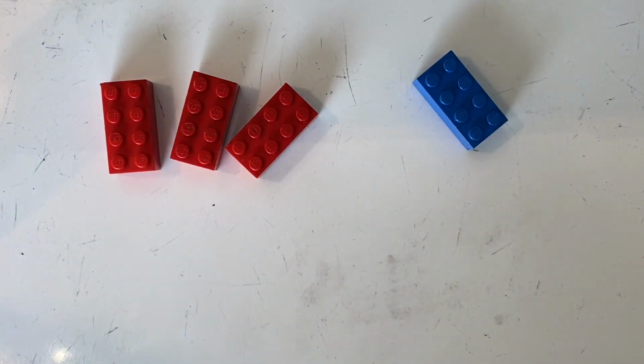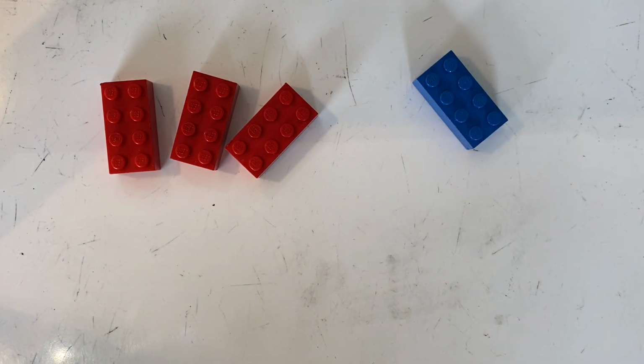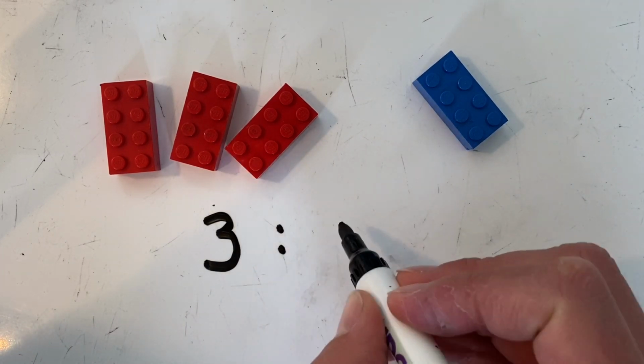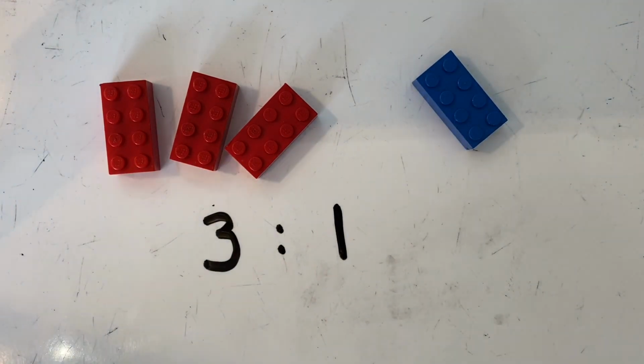Look, Lego. That's not scary. So I'm going to write the ratio for the bricks you see in front of you. We say for every 3 red, there is 1 blue. Here there are 4 parts in total. 3 red parts, 1 blue part.